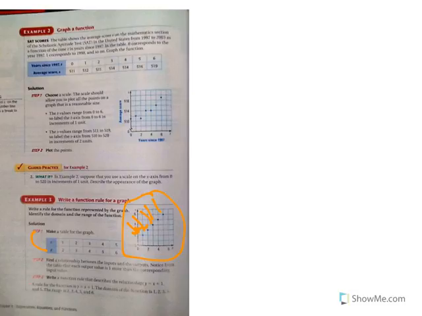And then what you're looking for is the pattern, and what you can probably figure out is that when you're trying to relate the x and the y together, we always start with the y on one side, it's just something to get used to, and y is equal to x plus 1. Because each time x goes up by 1, y goes up by 1, but it starts at 1. So that's important to realize.